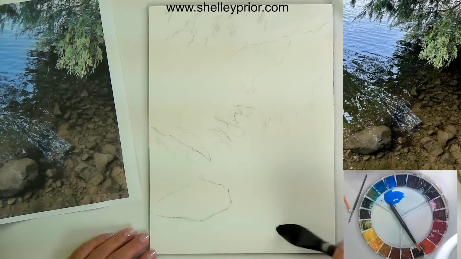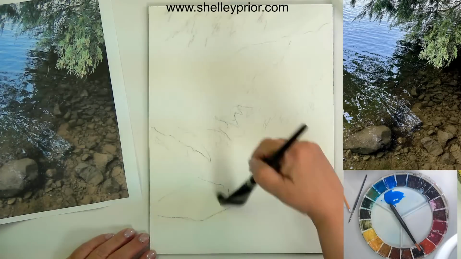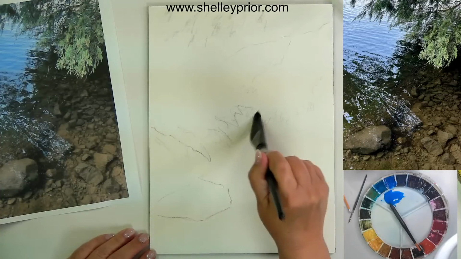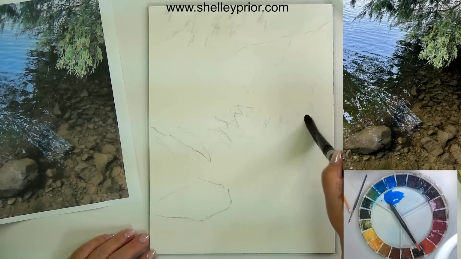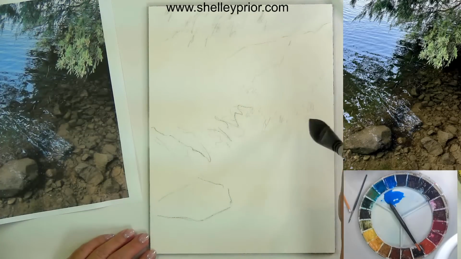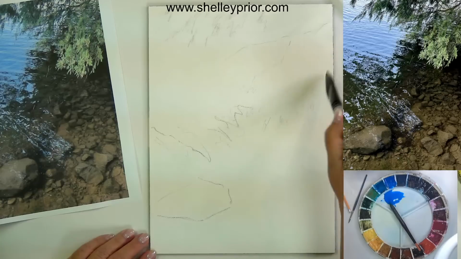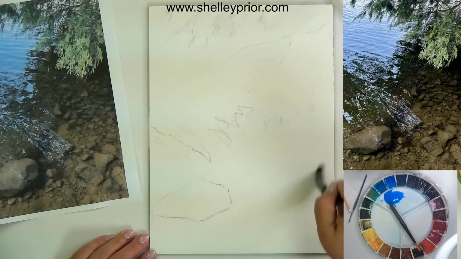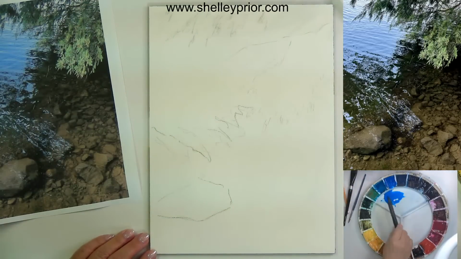Not going to worry about going right to the edges of my paper. This is a demonstration. All right, so yeah, there's a lot of detail around this branch here. I'll come back to that later. I don't need to worry about that right now.